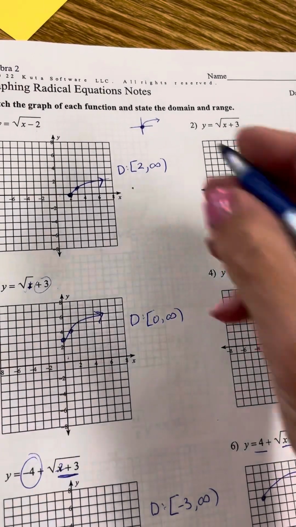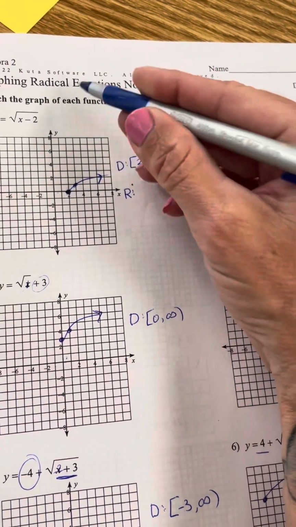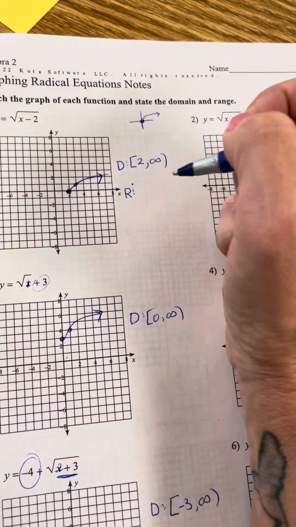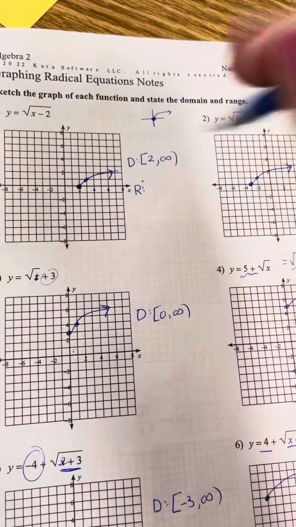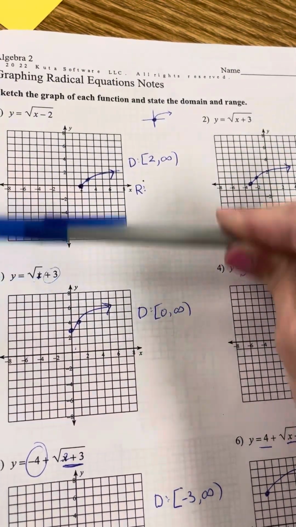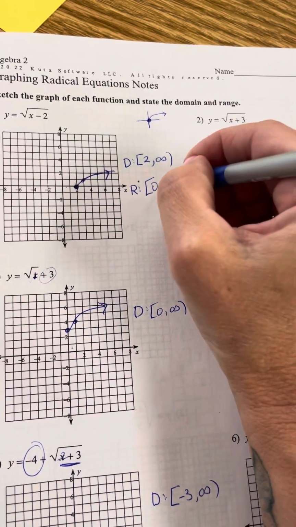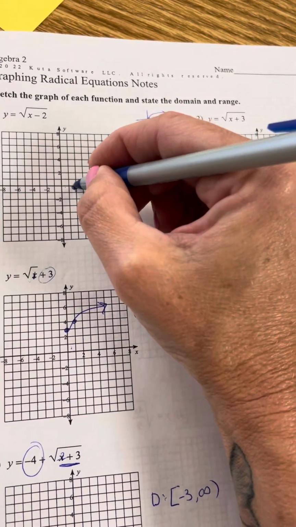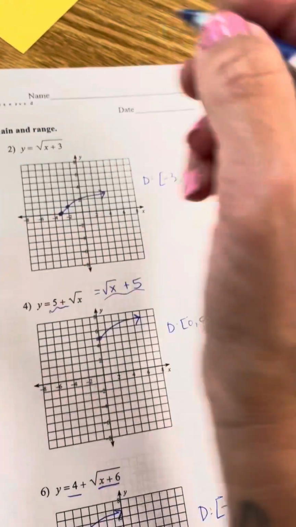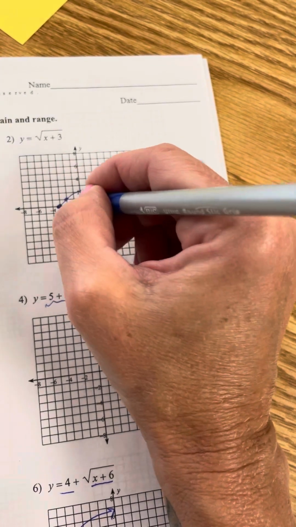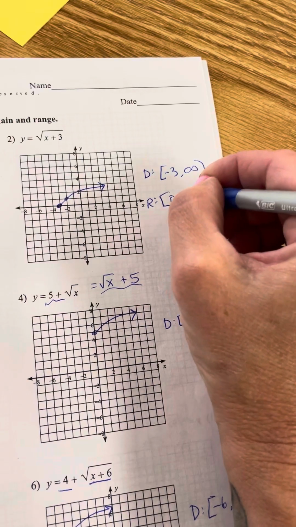Okay, now I've got the range. The range some people have more trouble with, but the range is saying what's my lowest y and my biggest y. So as long as my graph opens like this, my biggest y is going to be infinity. My smallest y, though, is how high am I, up and down. So my lowest y value here is 0. The highest y value is infinity, right? This point is at 2, 0. The y value is 0. Same thing here, my lowest point is at negative 3, comma 0. So my lowest point is 0, my highest is infinity.